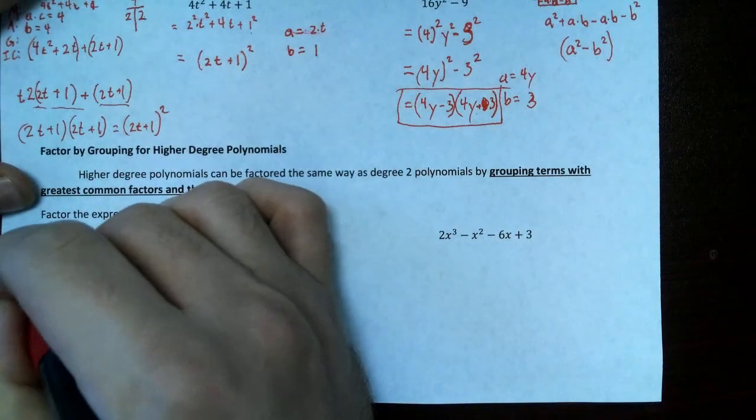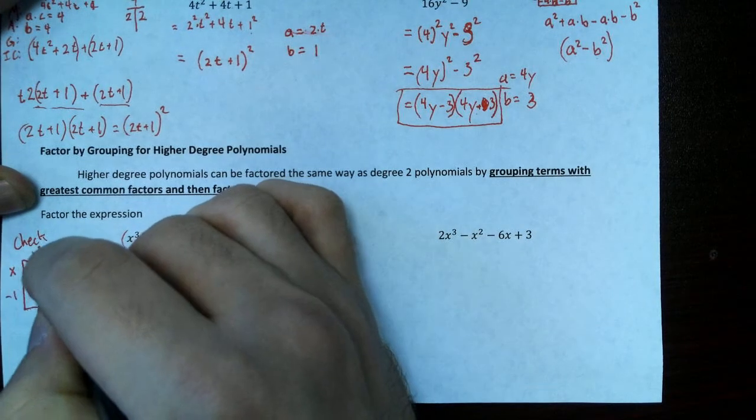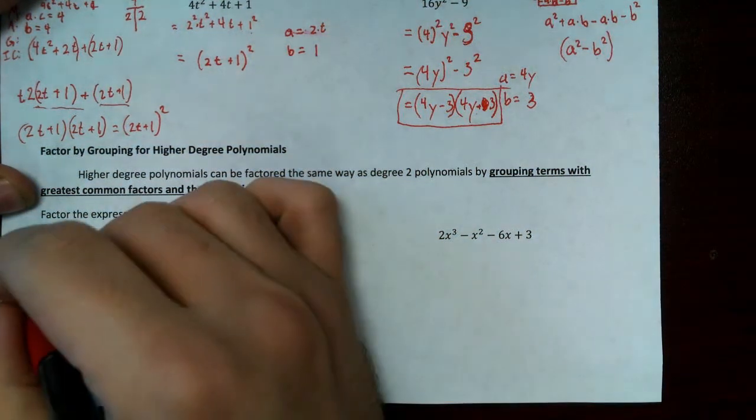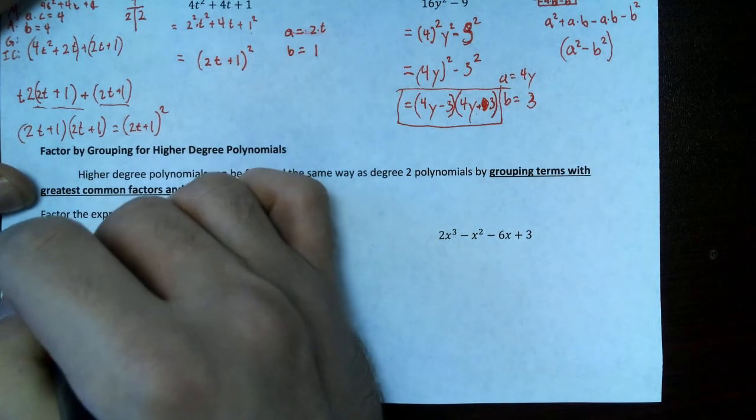Right, this is like the king's method. The FOIL is like the peasant's method. So we're going to go ahead and do our clearly superior king's method, the box method, and have x to the power of 3. And then I lied.